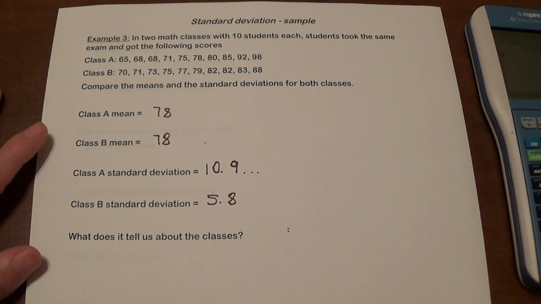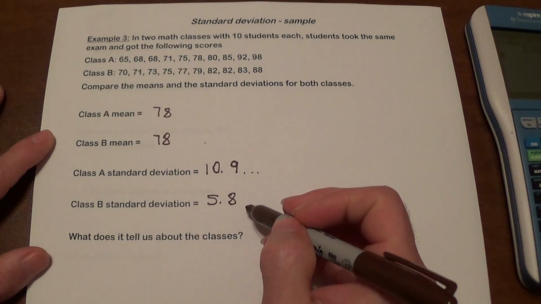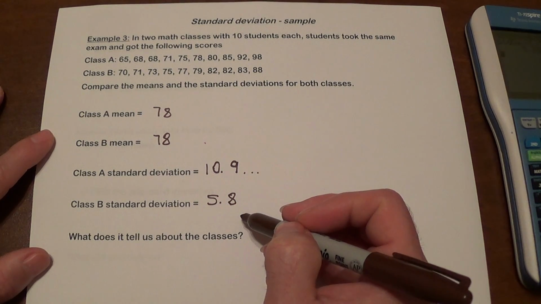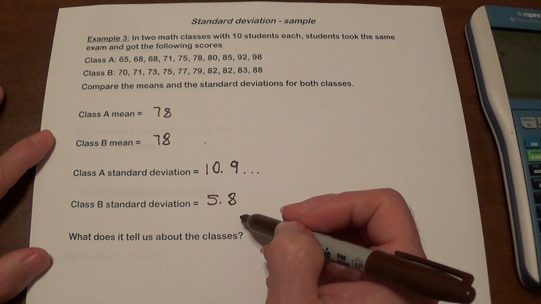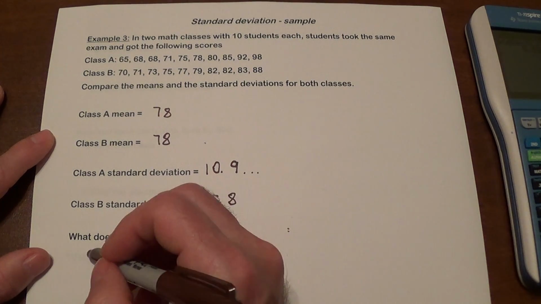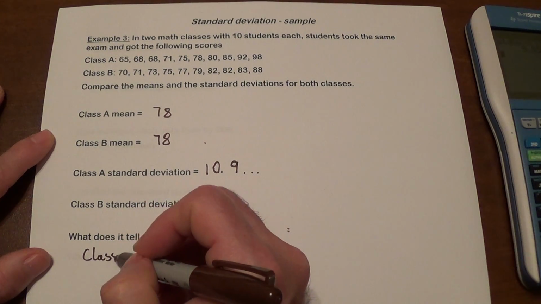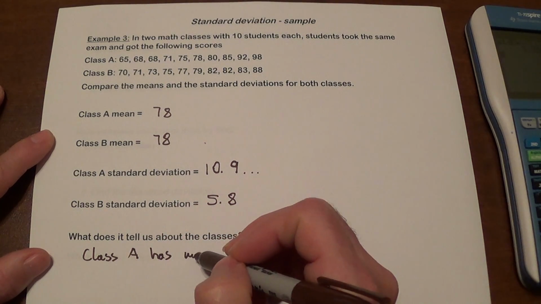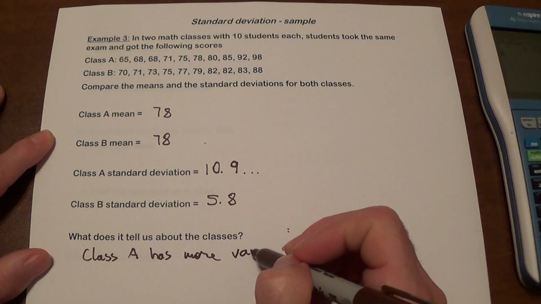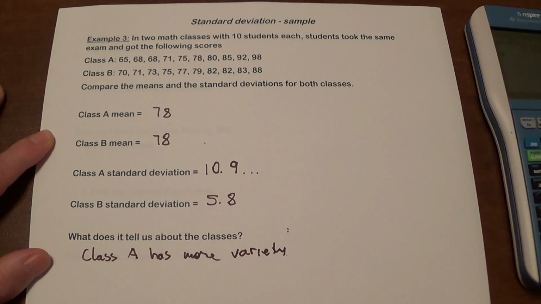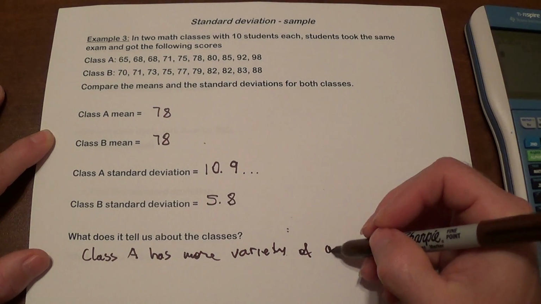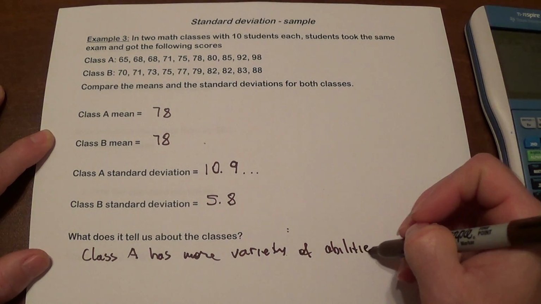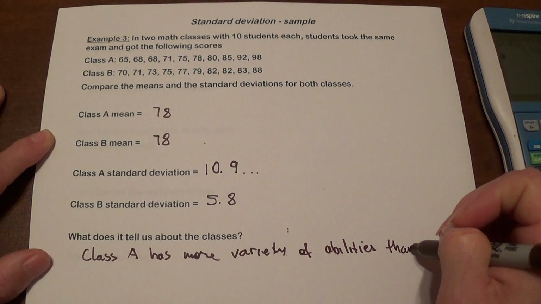This tells us that class B has numbers that are closer, which means the abilities of students in class B are more uniform than the abilities of students in class A. So class A has more variety of abilities than class B.